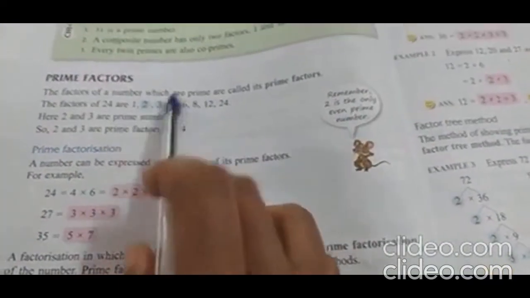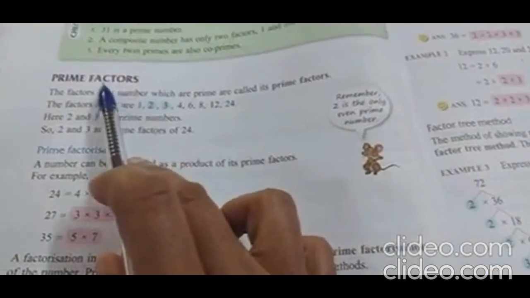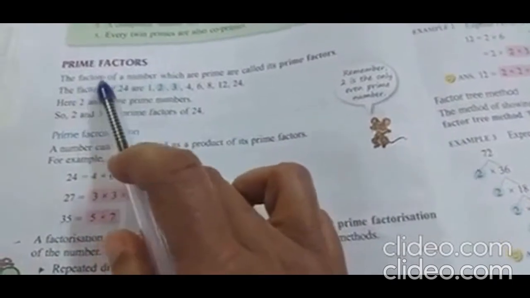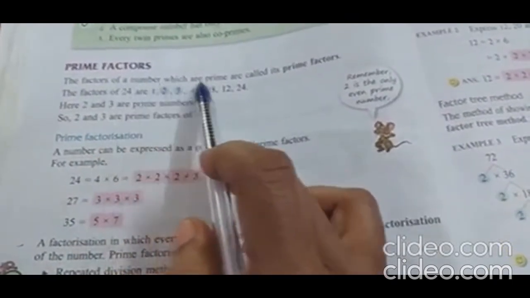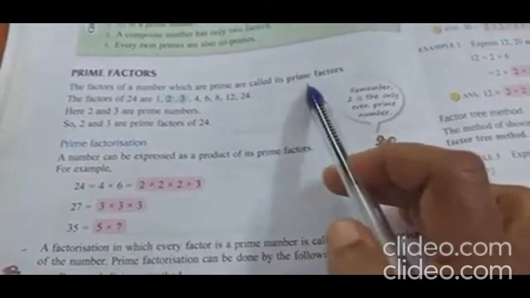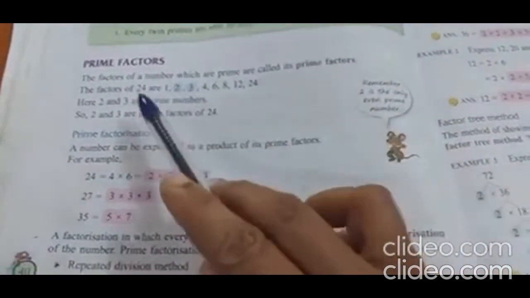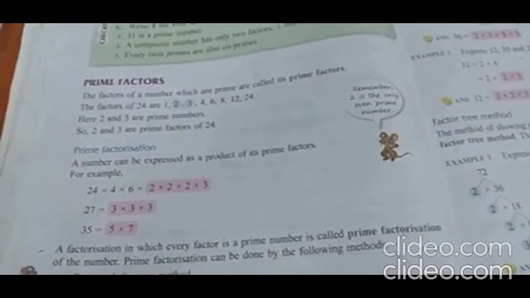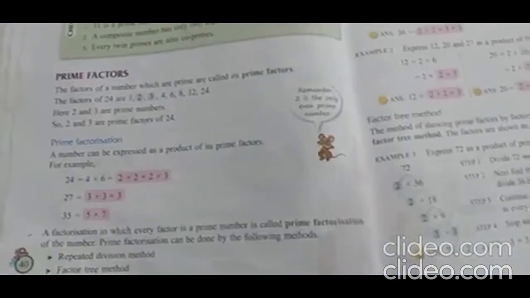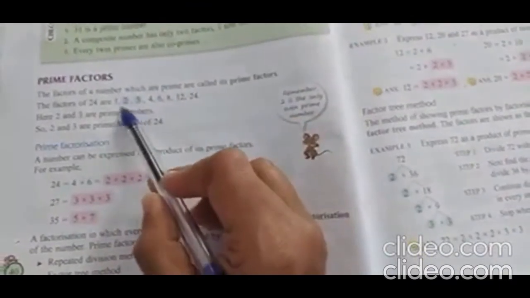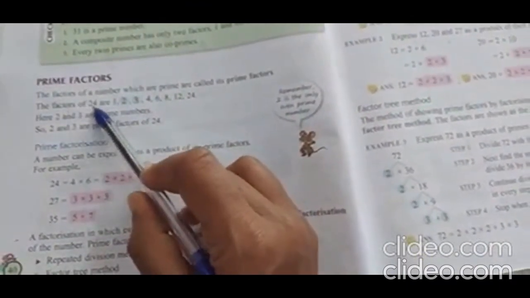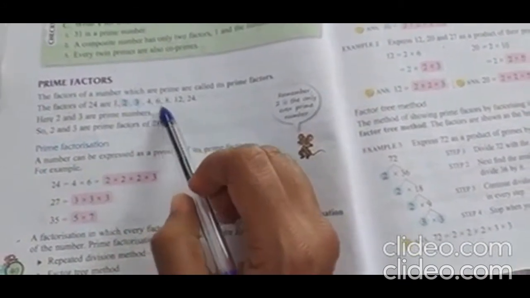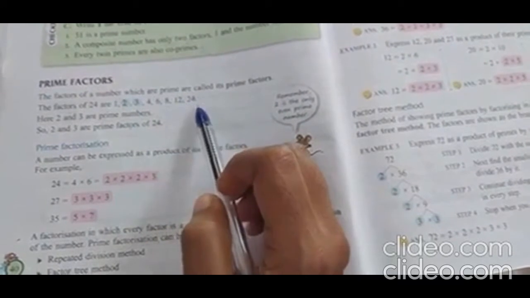By learning that, we are going to go a little deeper into the lesson. Prime factors. The factors of a number which are prime are called its prime factors. The factors of 24 are 1, 2, 3, 4, 6, 8, 12, 24.